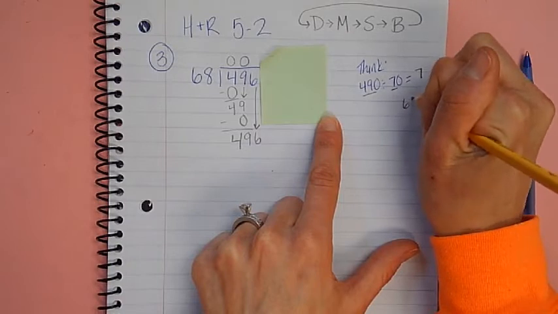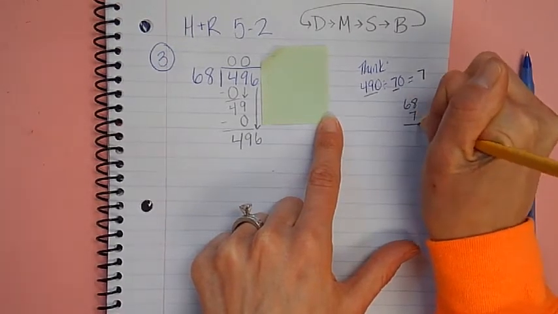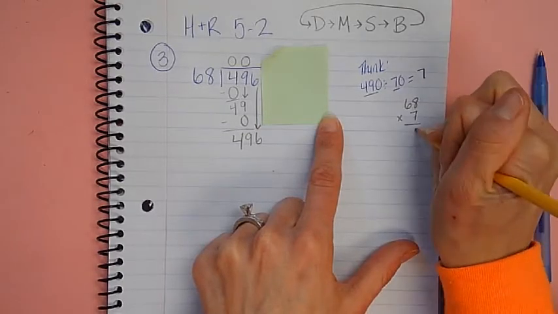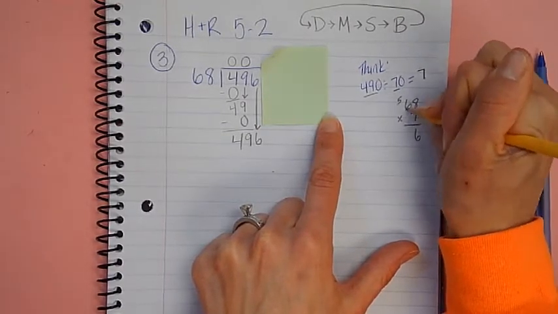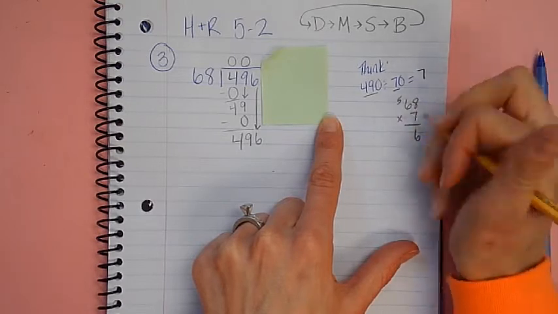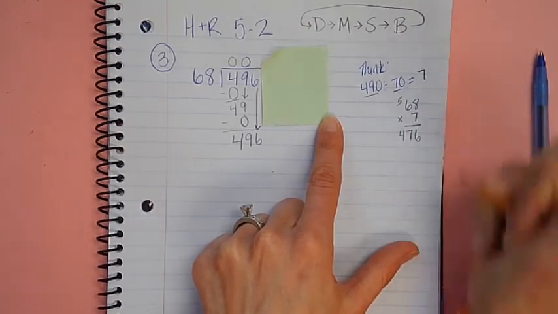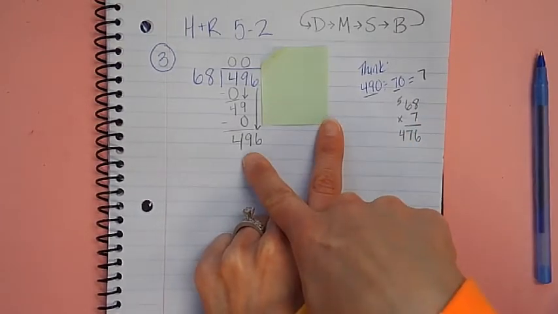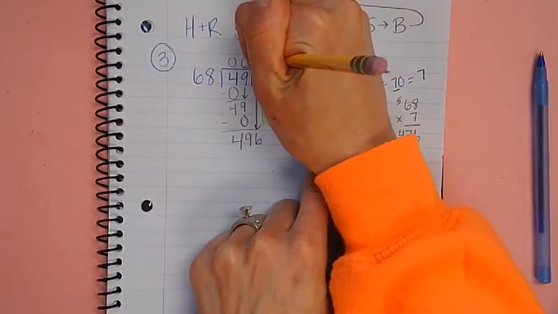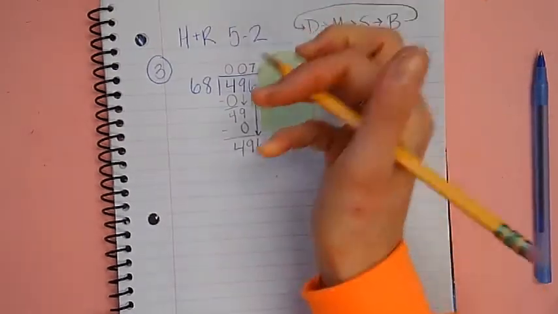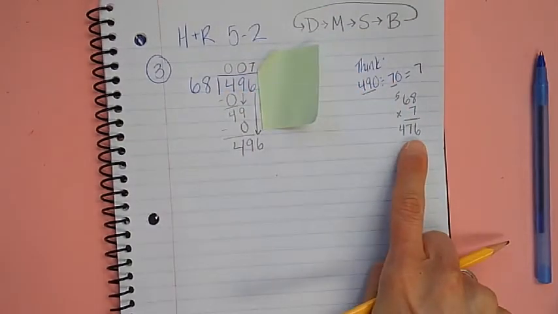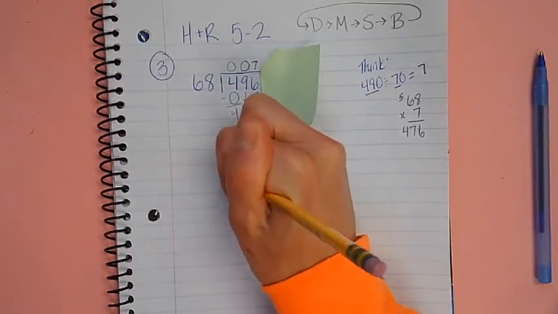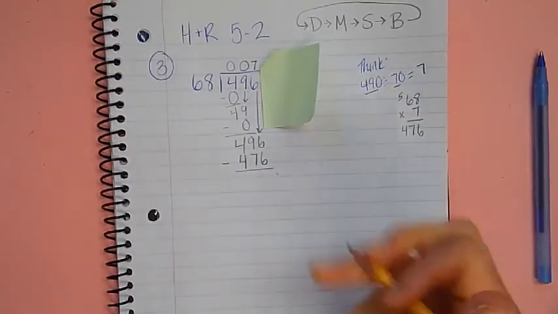So I have 68 times 7, because that's the actual problem I'm doing. 7 times 8 is 56. 7 times 6 is 42, plus 5 is 47. That looks good. This 476 is less than what I have, so I know I can use the 7. Hopefully that's going to be enough. So 7 times 68, I end up with 476. And then I'm going to go ahead and subtract.